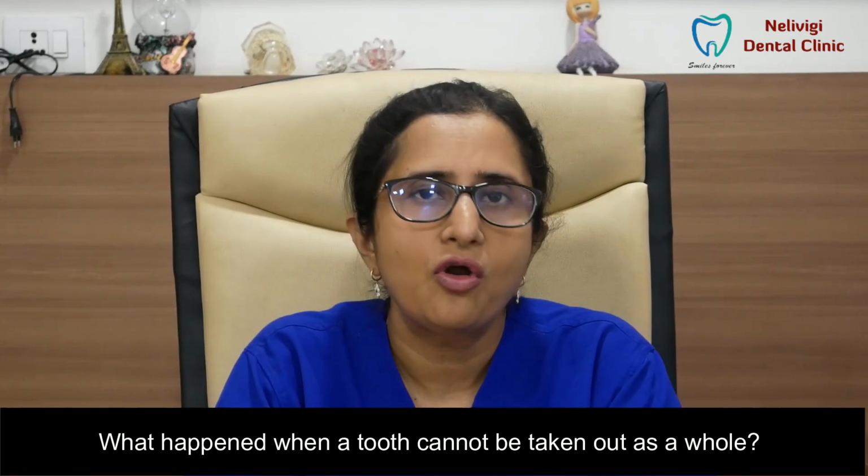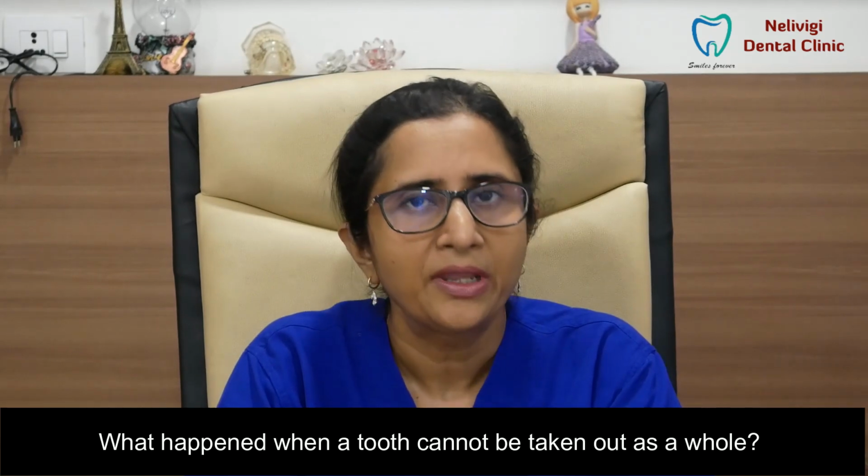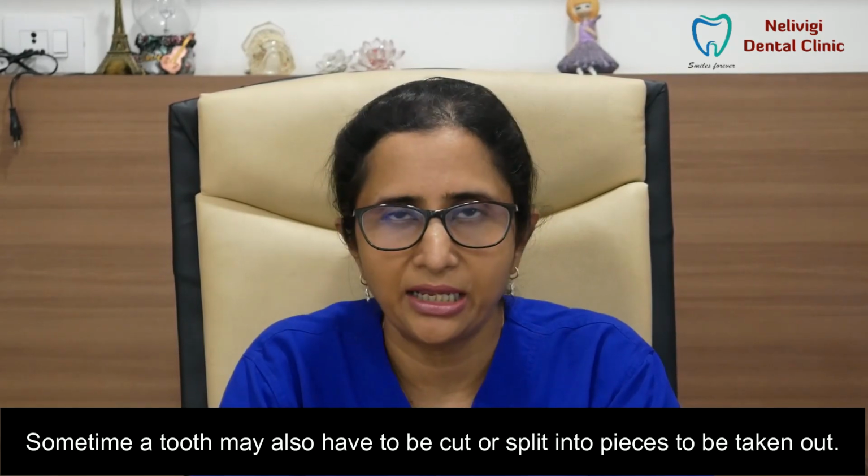So a local anesthesia injection is given, the total area becomes numb, the patient does not feel any pain. An incision is given on the soft tissue, it is reflected to expose the tooth. Many a times the tooth cannot be taken out as a whole, wherein a small trench has to be made in the bone so that it eases the removal of the tooth. Sometimes the tooth may also have to be cut or split into pieces to be taken out.